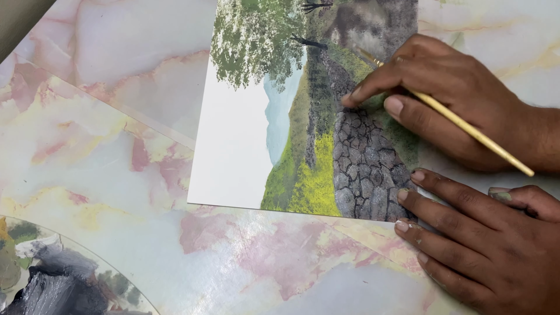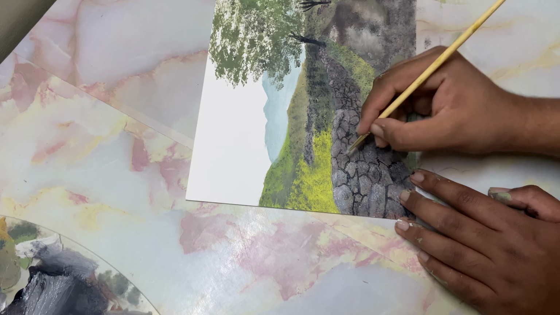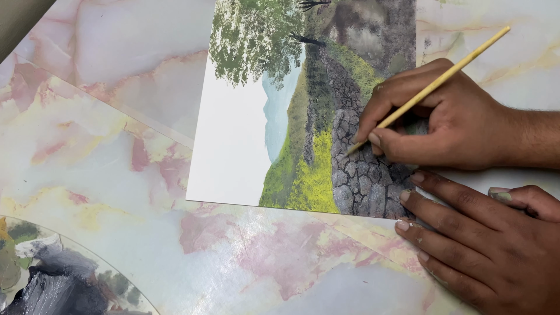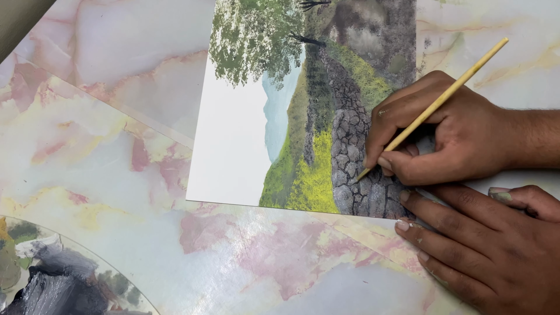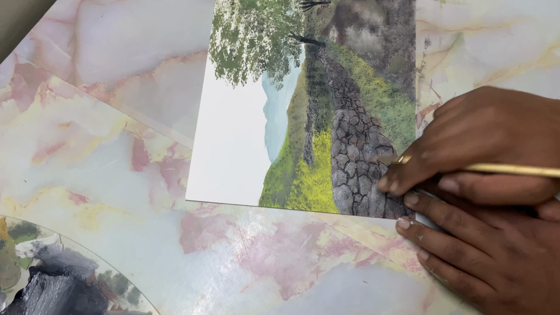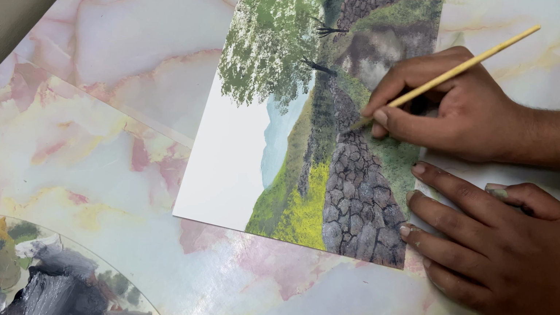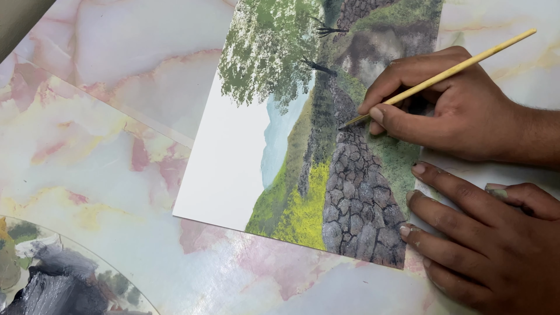Okay, something like that, and maybe just the top part is going to get that extra highlight. And I find that there is no highlight there, so I'll just drop in some.